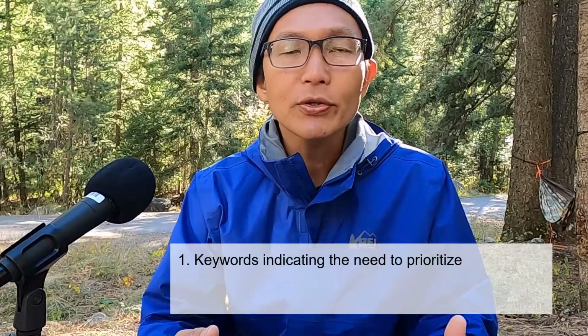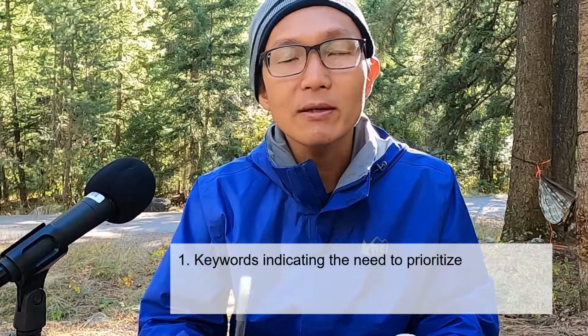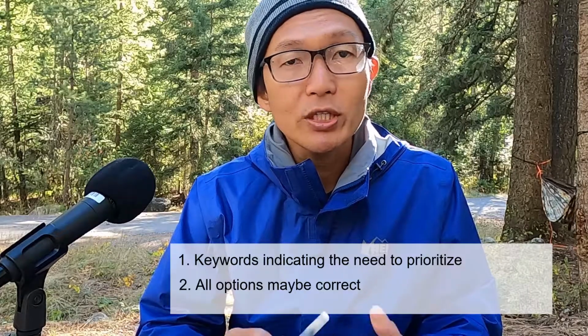And today we're going to talk about the different types of questions in NCLEX. So without further ado, let's get started. The first type of question that you're going to encounter in NCLEX is the questions about prioritizing. In this kind of question, you want to look for keywords that will indicate the need to prioritize. Also, in this kind of question, all options may be correct. And what you need to do is to determine the correct order of nursing actions.